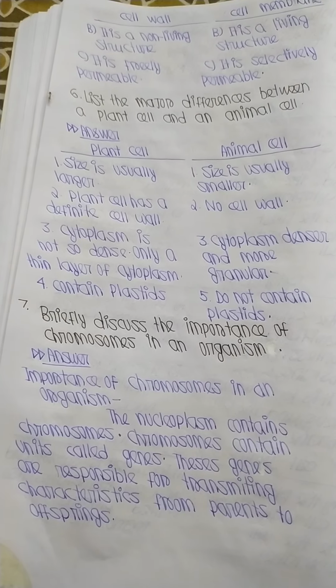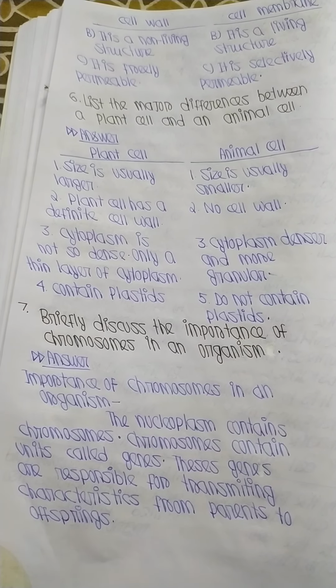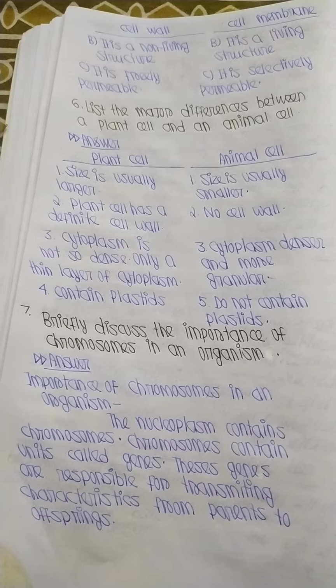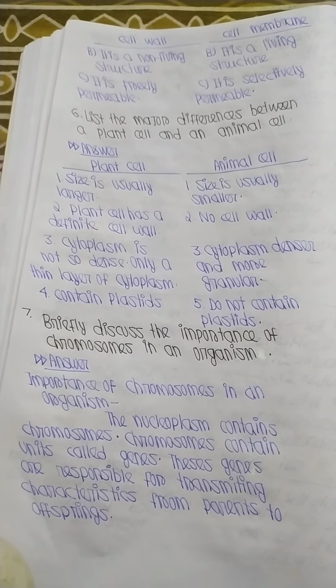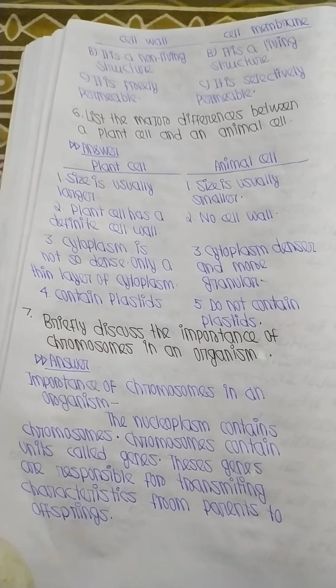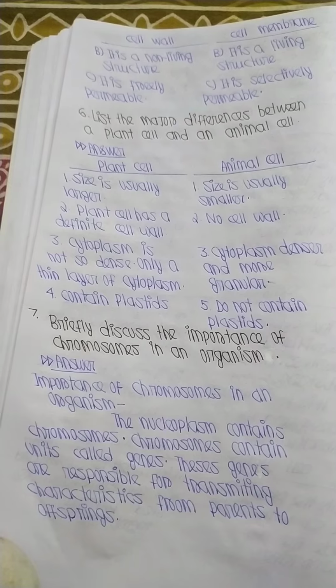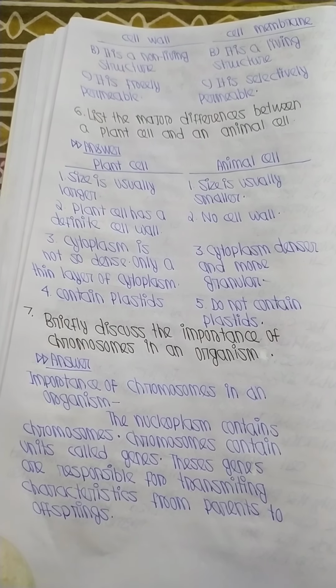Plant cell. Number 3. Cytoplasm is not so dense. Only a thin layer of cytoplasm. Animal cell. Number 3. Cytoplasm denser and more granular. Plant cell. Number 4. Contain plastids. Animal cell. Number 4. Do not contain plastids.